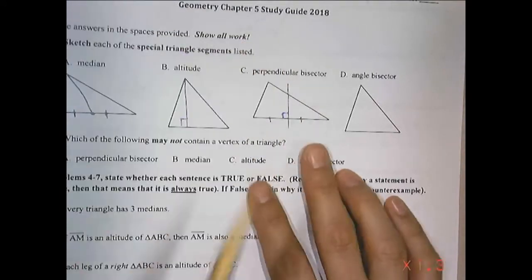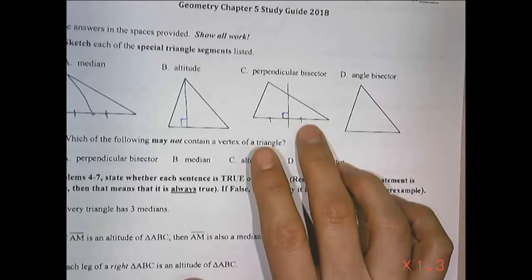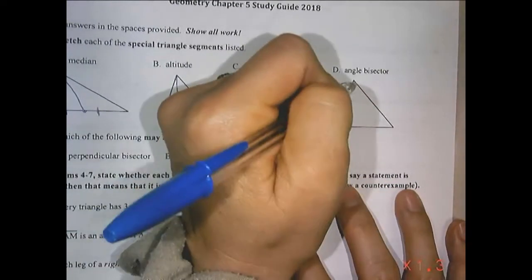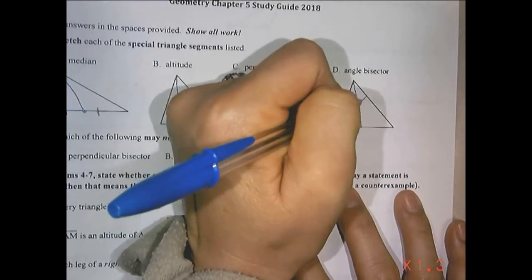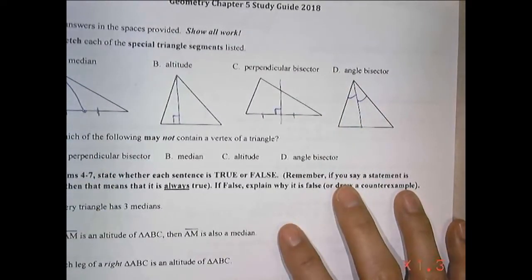And it bisects, so it creates two congruent sides. Angle bisector: start at that vertex and go to the opposite side, cutting these two angles in half.